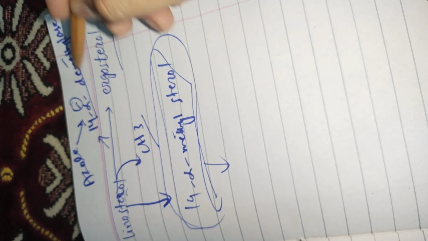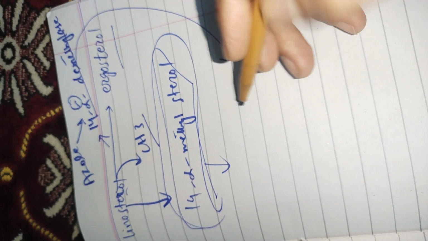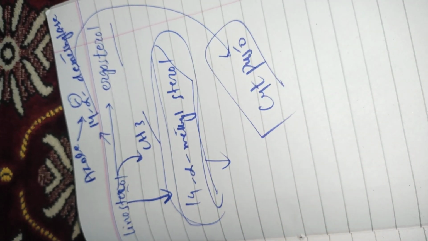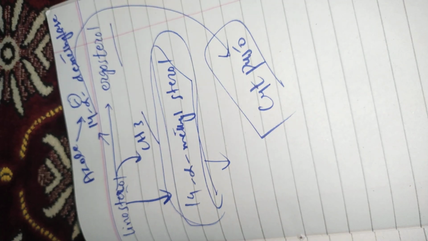Actually, this 14-alpha demethylase is the cytochrome P450 enzyme of the fungal cells.